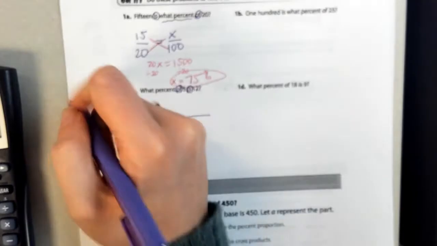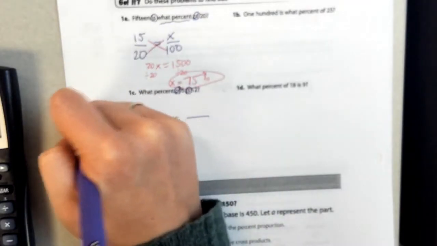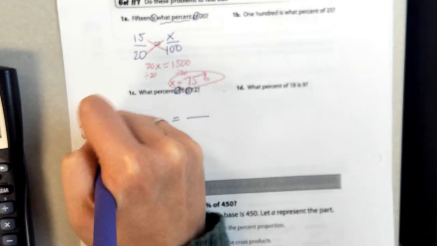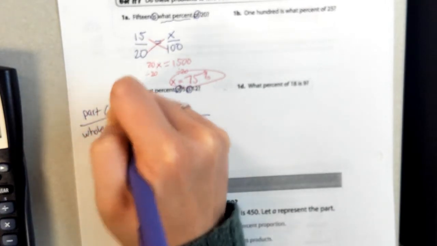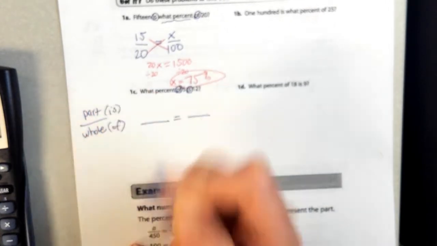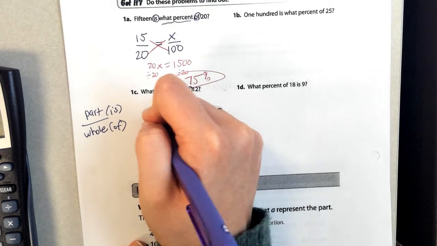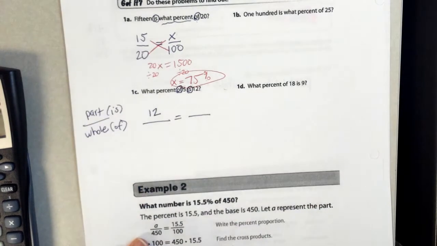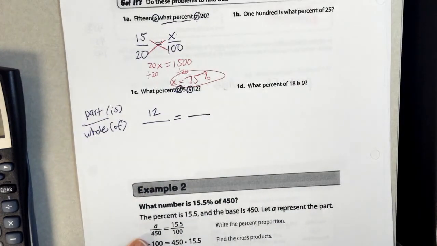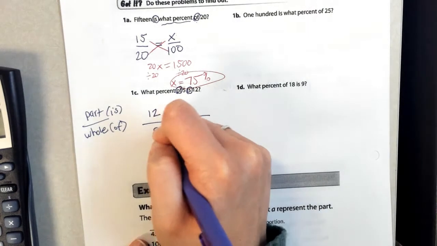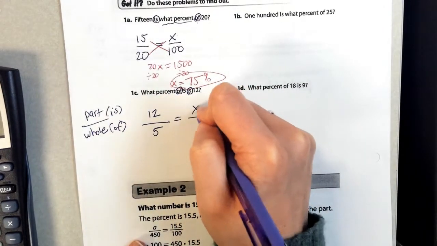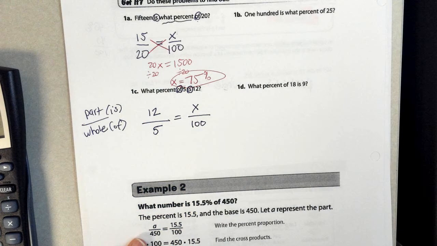We usually think of it as part over whole, but remember that's really saying it's "is" over "of." So part, that would be 12 since it says is 12. Whole, that would be 5 because it says of 5. What percent? I don't know the percent out of 100.